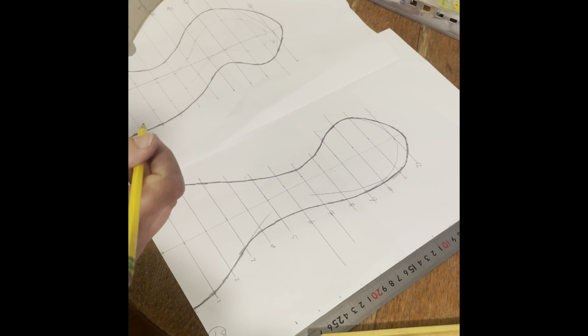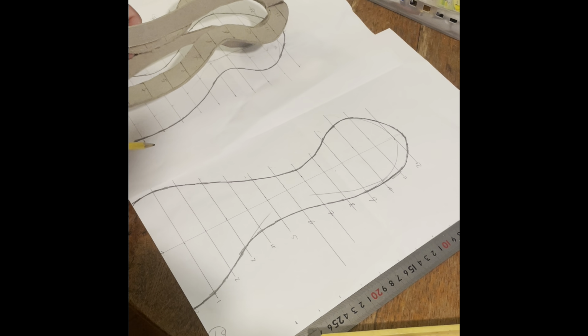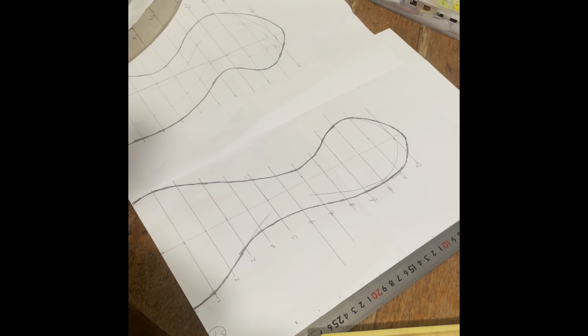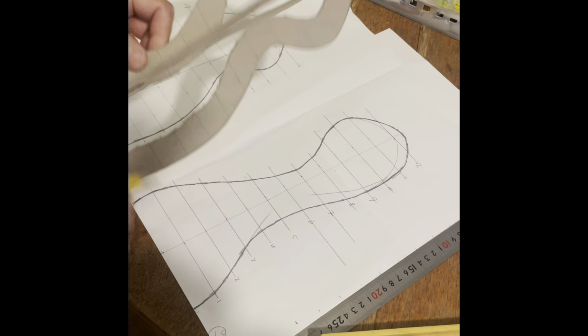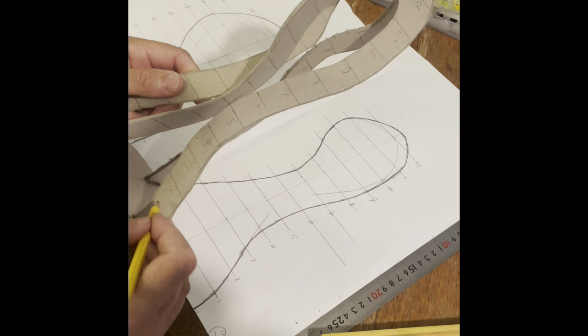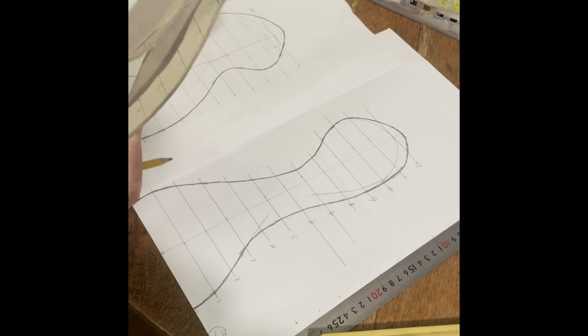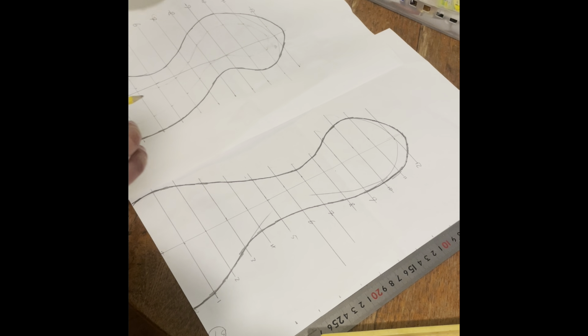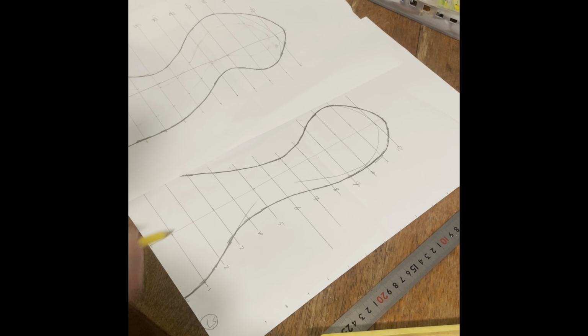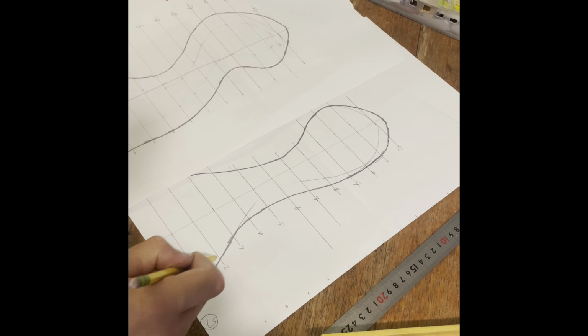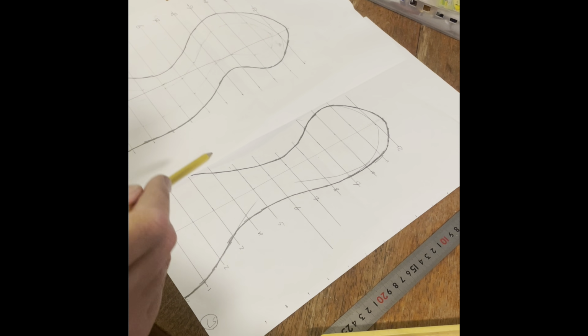So I'll label this, because it lines up here, I'll label this one X. And this one goes here, so this will be Y. You can call it A and B, front and side, whatever you want to call it. I've also numbered all of my spaces. So I have 1 inch between each of my spaces, and I've numbered them all, so I have 12 on both drawings.